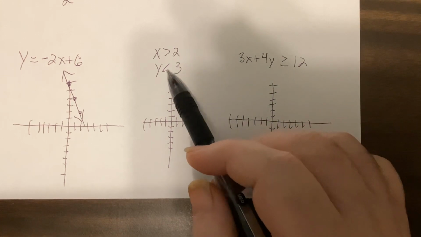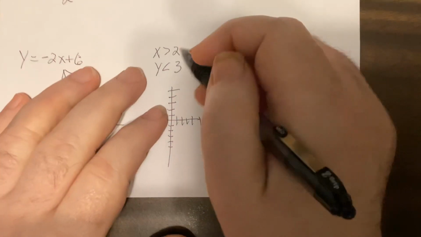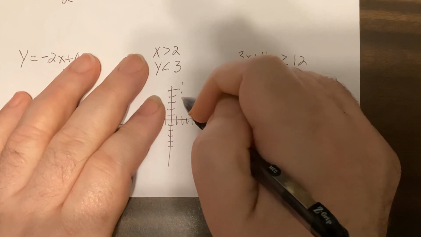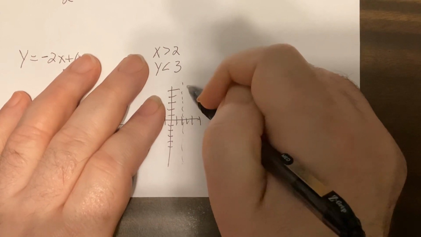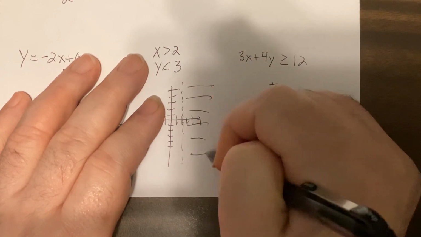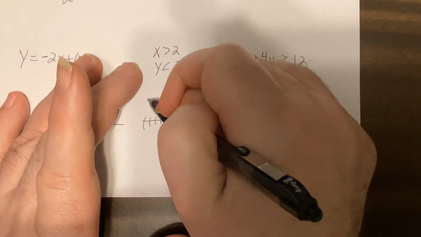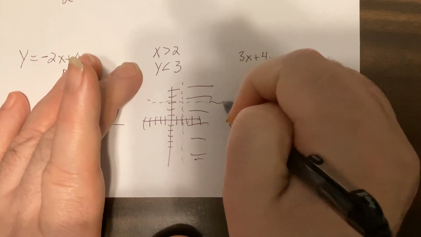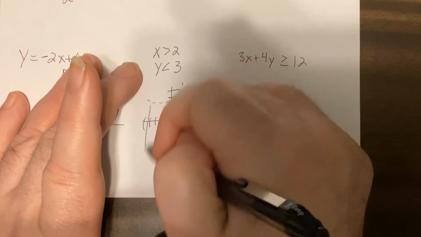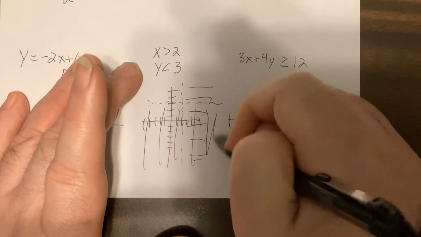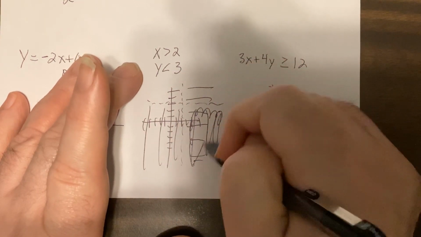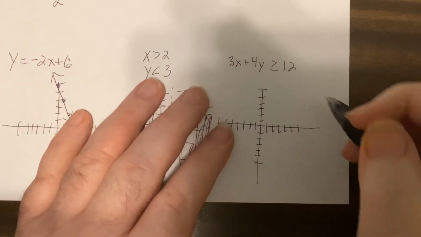So remember, this is a system. You got 2 of them. x equals a number is vertical, it's dashed. It's bigger than, so it's going to the right. y equals a number is horizontal. And it's smaller than, so it's below. So here we go. This one.